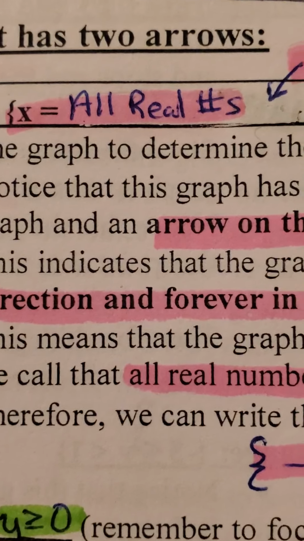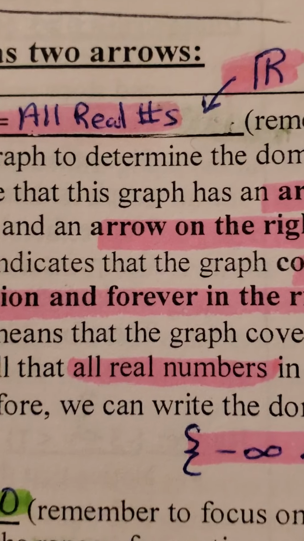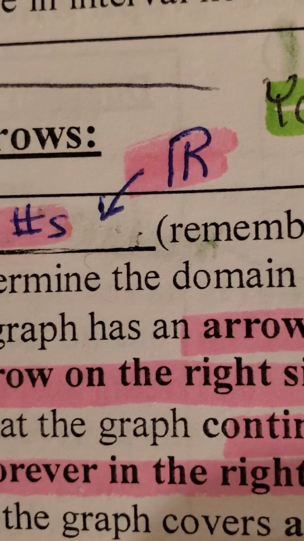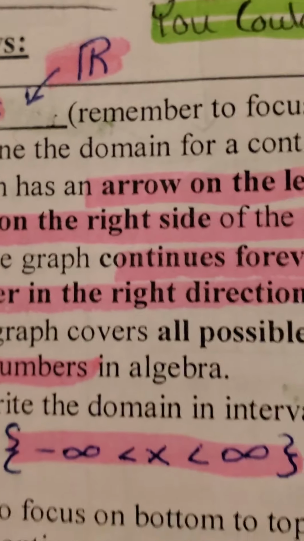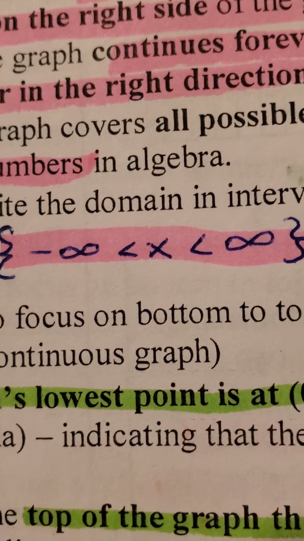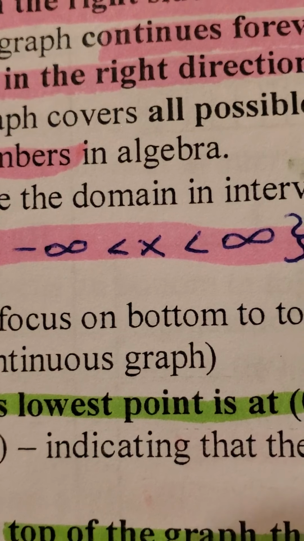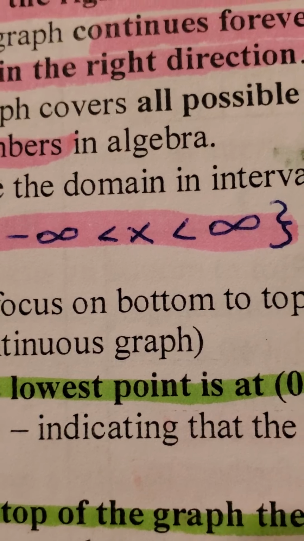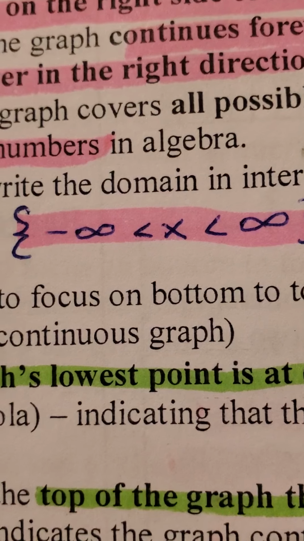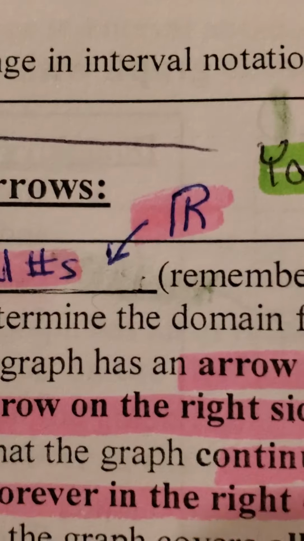Our domain, therefore, is all real numbers. We can either say all real numbers, or we can use this symbol right here. It's like a capital R with an extra line down the back. That is the symbol that means all real numbers. Finally, one more way, if you like this way, it's good to know. We said it's going to go left forever and right forever. That's the furthest left and furthest right that you would end up with on this graph. So we can say negative infinity is less than x, and that's less than positive infinity. That's another way to write it. So you've got 1, 2, 3 different ways to write your answer.